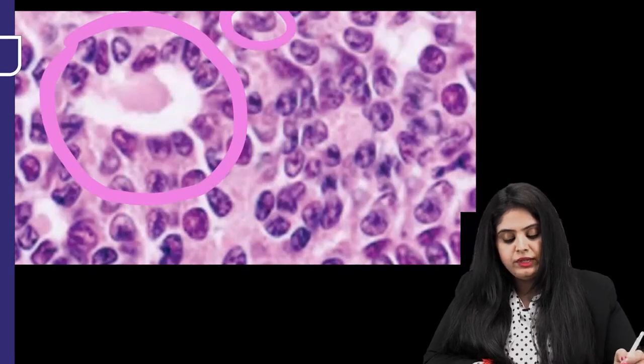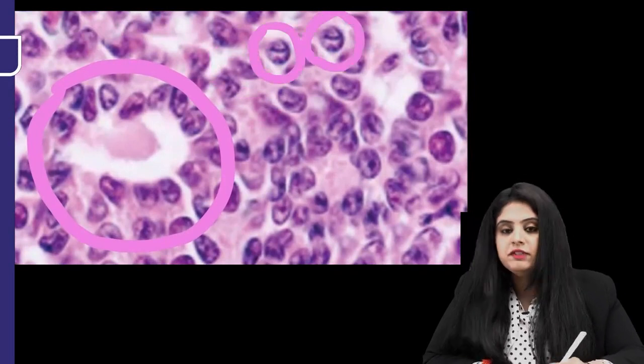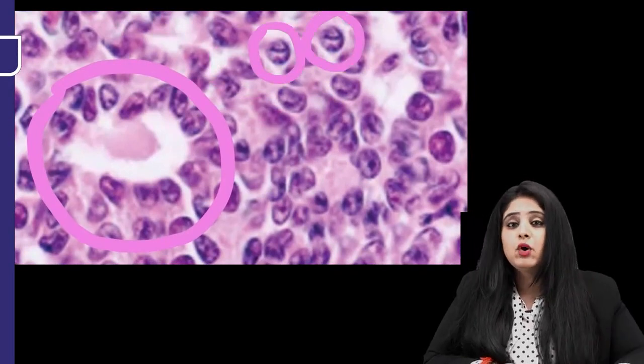Can you see a line going through the nucleus? That is going to be, I'll show you some more. You see one over here, you see one over here. That line going through, that is the coffee bean appearance.